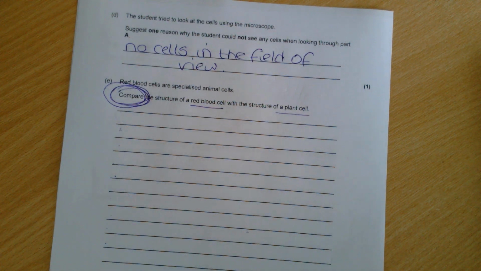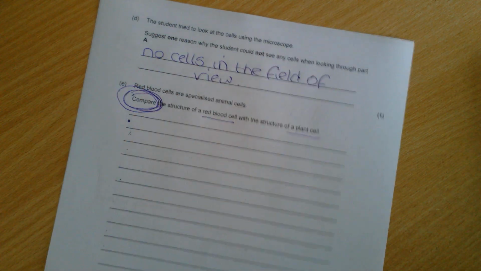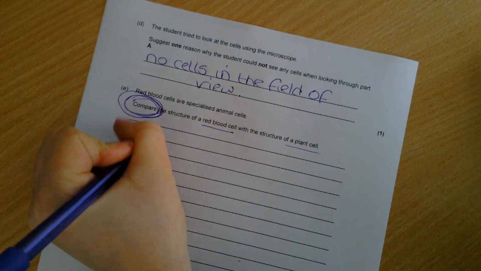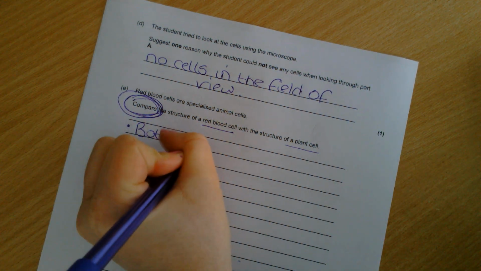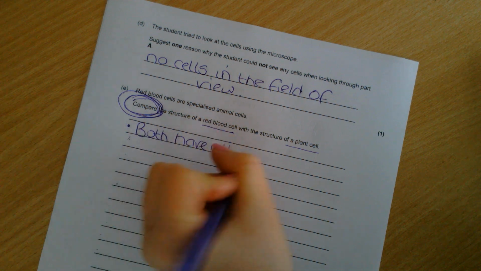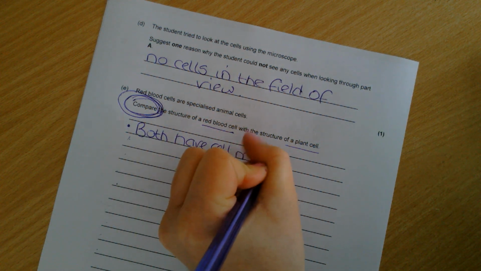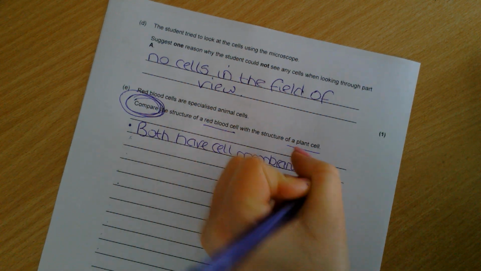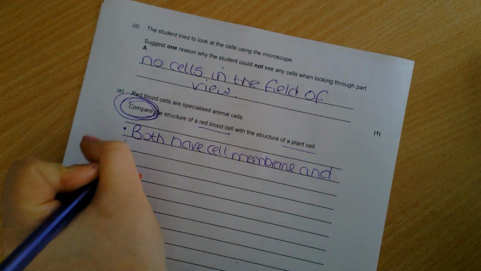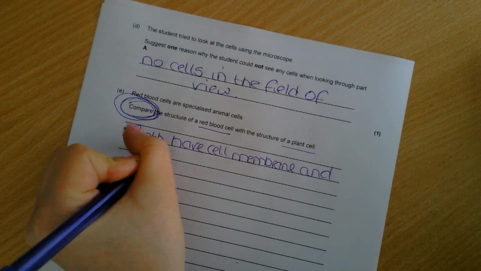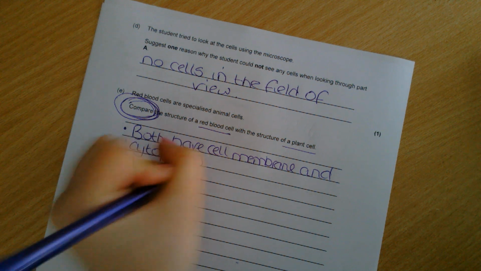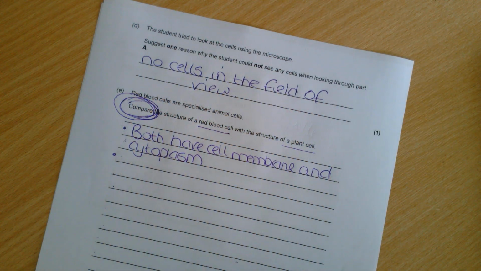Okay, so the first one, I'm going to say something that they both have. They both have a cell membrane and they both have a cytoplasm. So my first bullet point, I would say both, so it's one clear comparison.